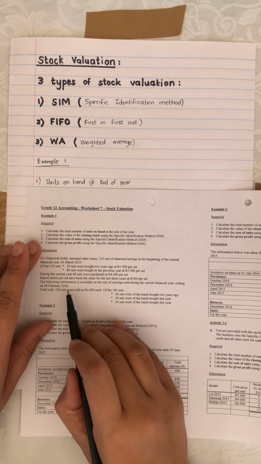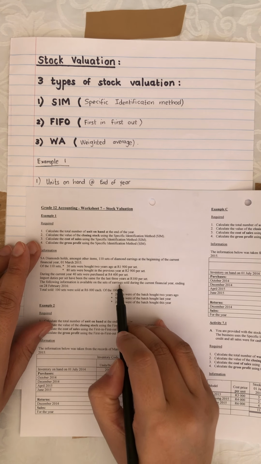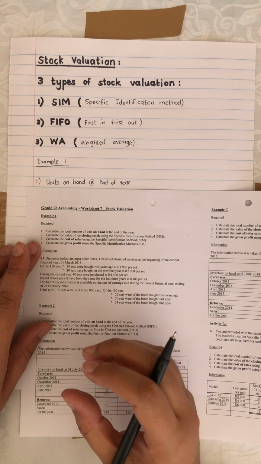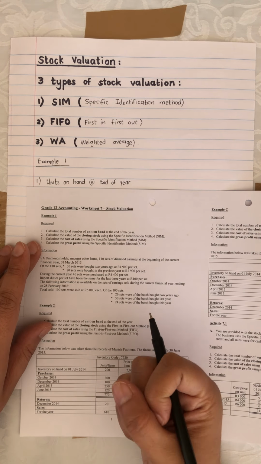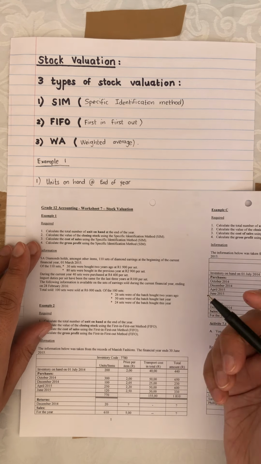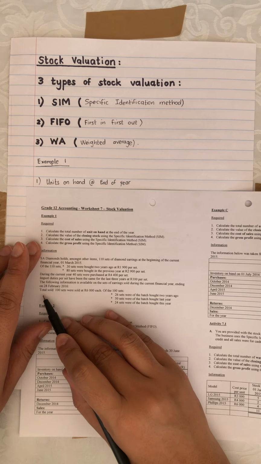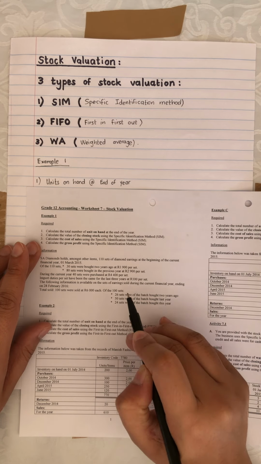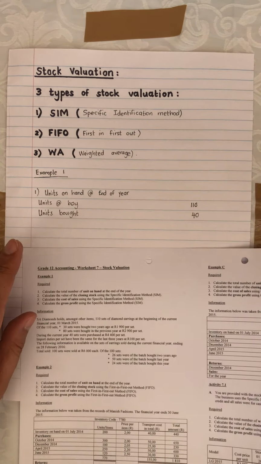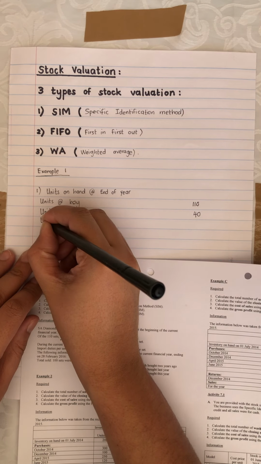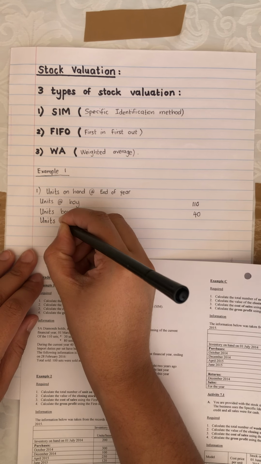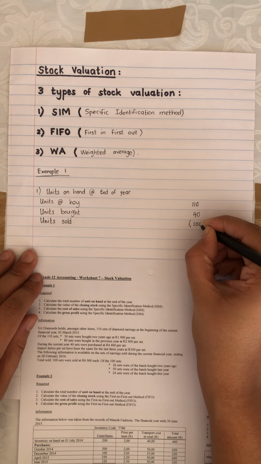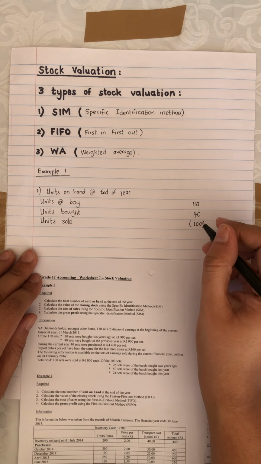And then the following information is available on the sets of earrings sold during the current financial year. Now remember, what will sold or sales do to the amount of stock that you have on hand? It will obviously decrease it. So total sold, 100 sets were sold at 6,000 Rand each. So we just need to know the units sold is 100. It will obviously decrease it, so let's put that in brackets.